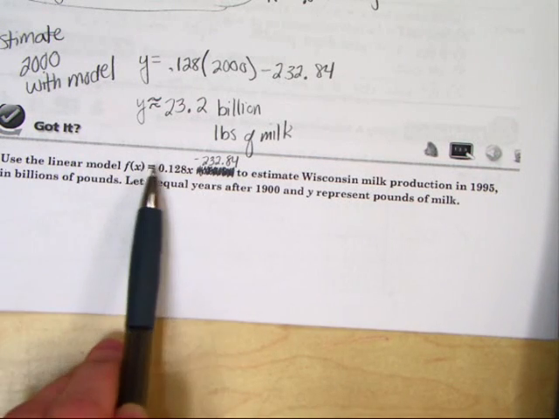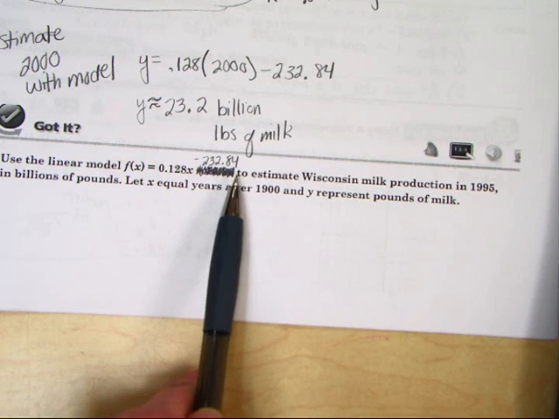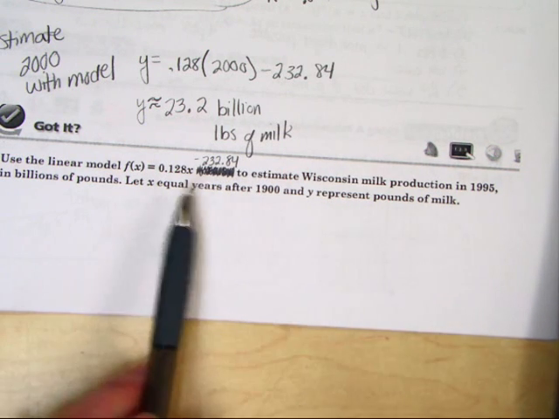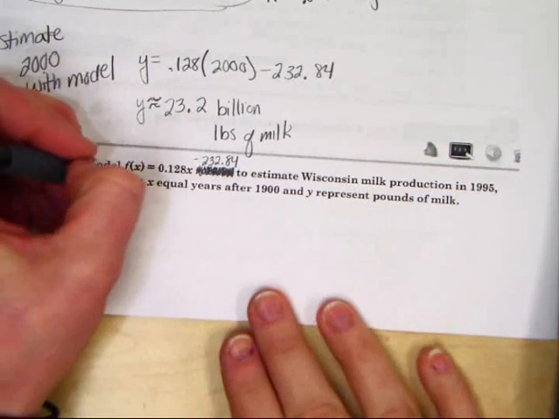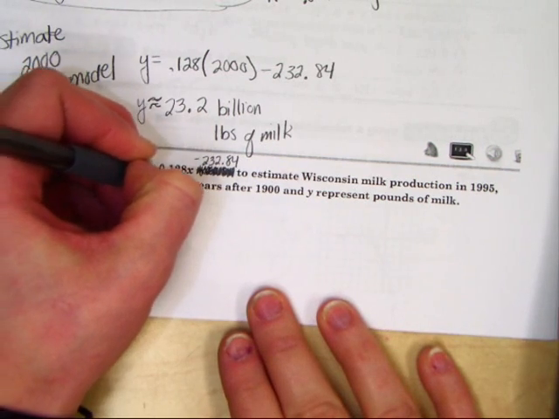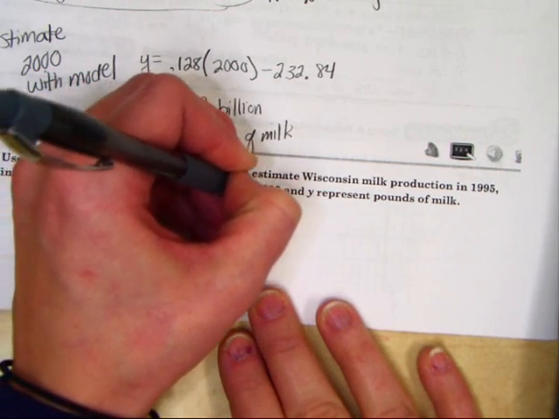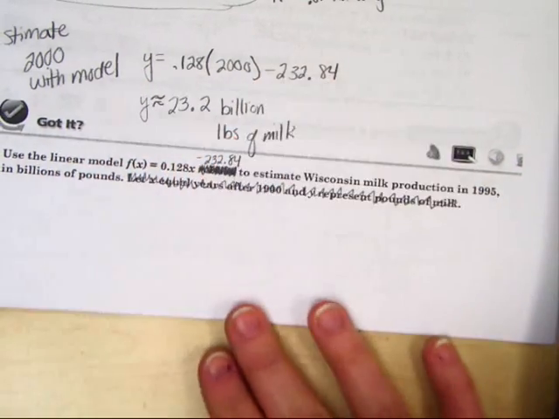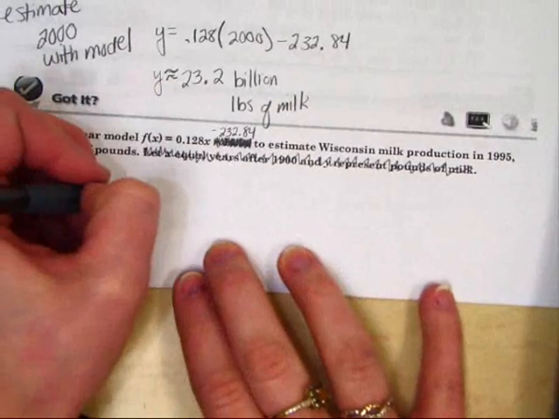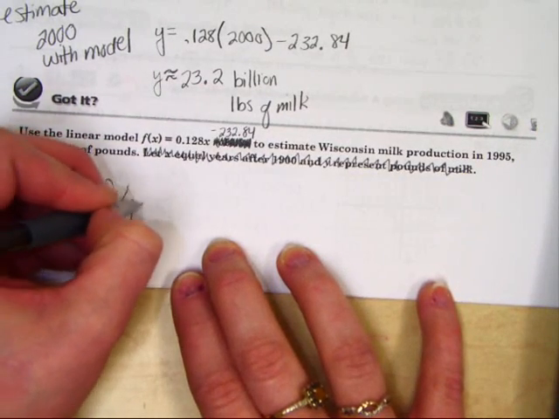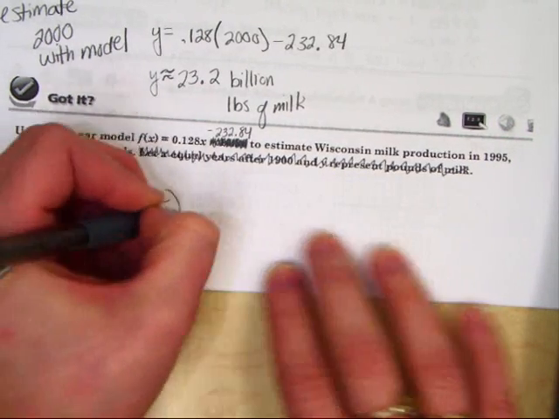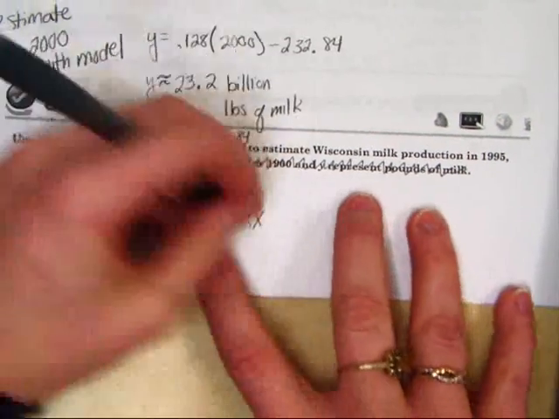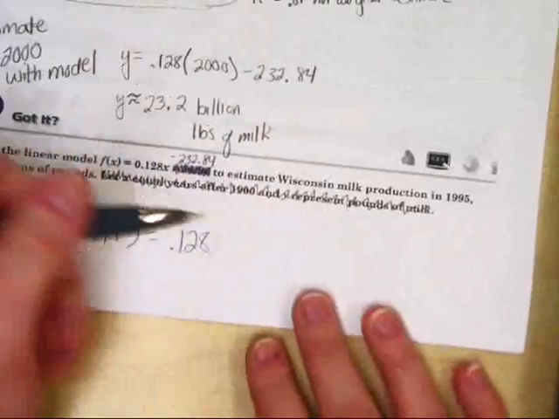So use the linear model that we made to estimate the Wisconsin milk production in 1995 in billions of pounds. Let X, and we're not going to do this last part here because this tends to confuse people. We'll just put in 1995, okay? So we do f of 1995 equals 0.128x, and x instead is 1995 in this problem.